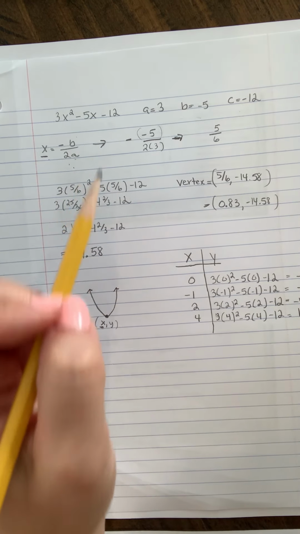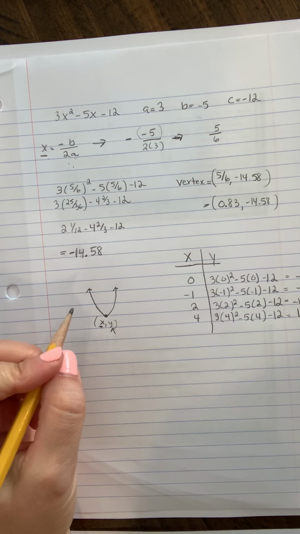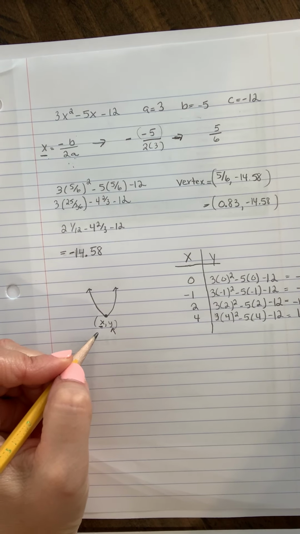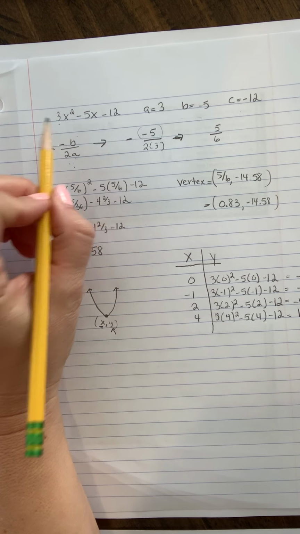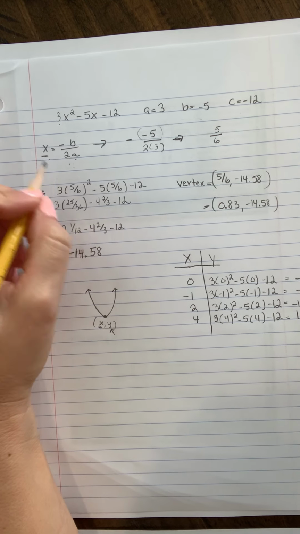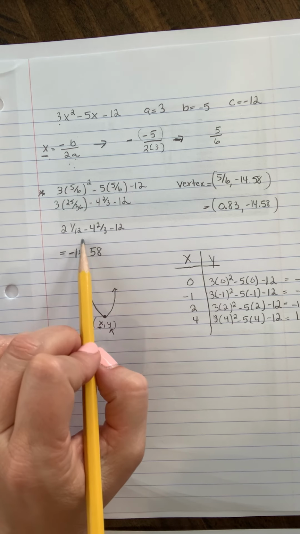All right. Now that I have the x value of my vertex, I've got to find my y. The way I do that is I plug it into the original quadratic equation. So this is me right here plugging the x value in for x and solving for y.